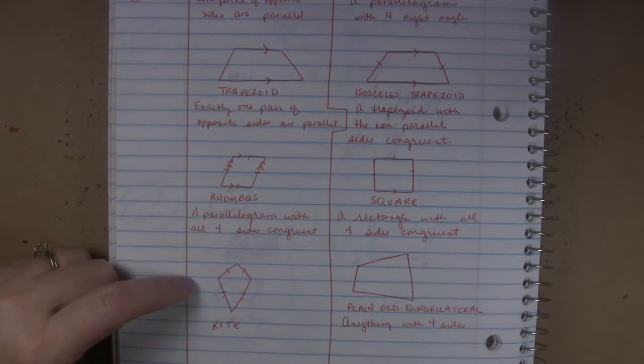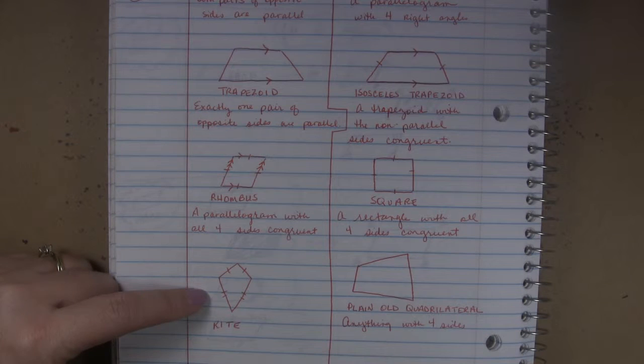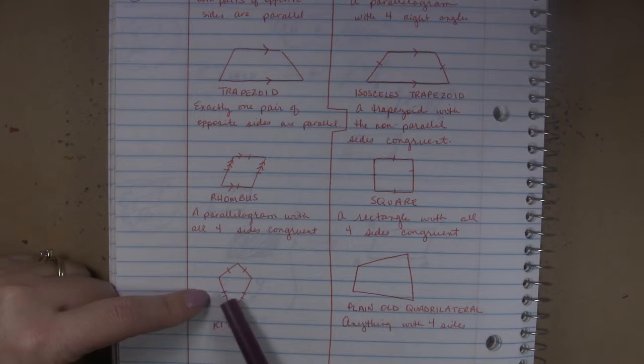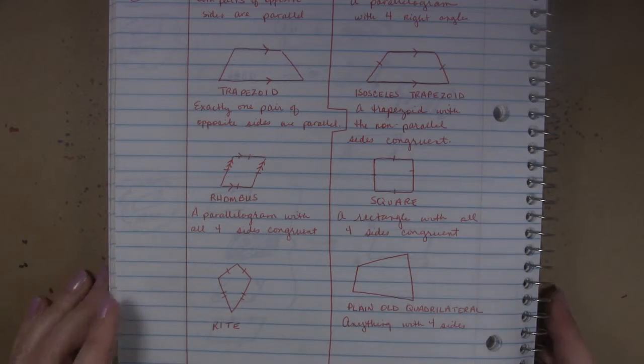And then we have the kite, which we don't really even have words for. We just draw this picture. It looks like a kite that you would fly in the sky. These two top segments are congruent to each other, and the two bottom segments are congruent to each other.